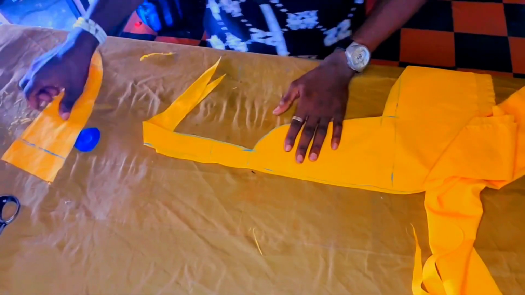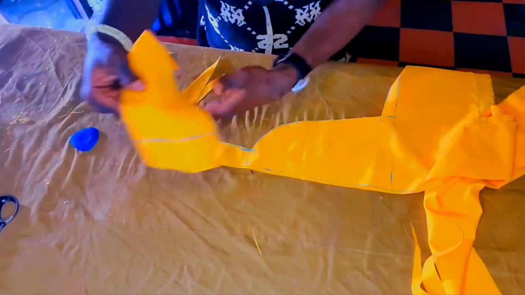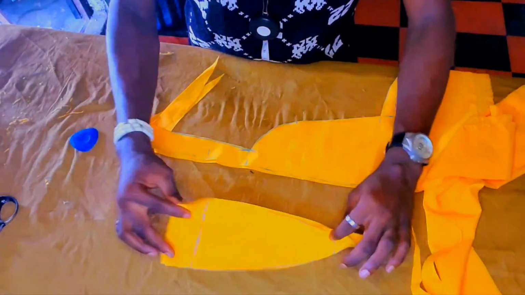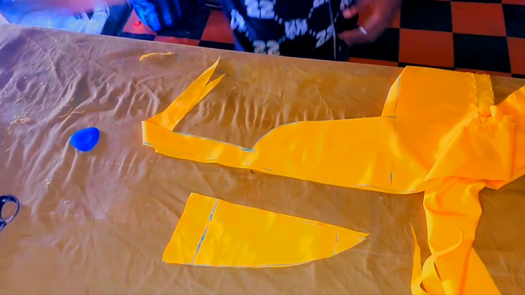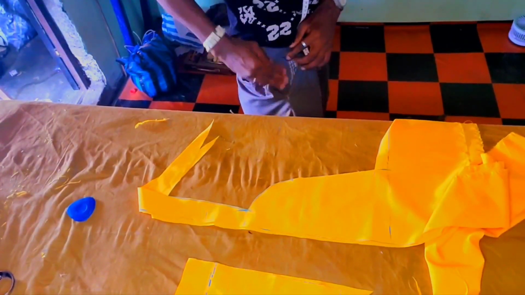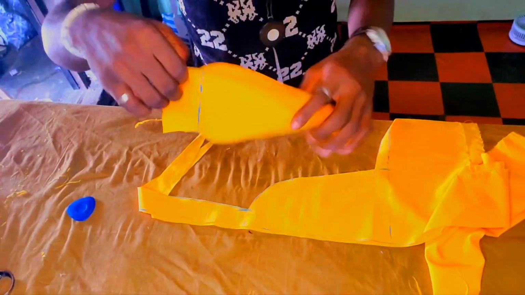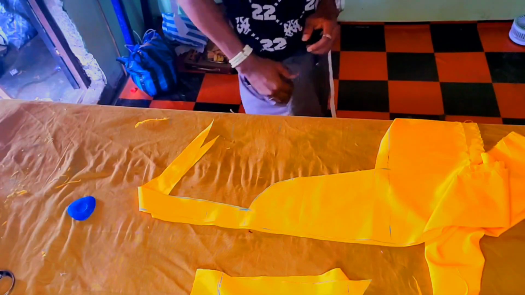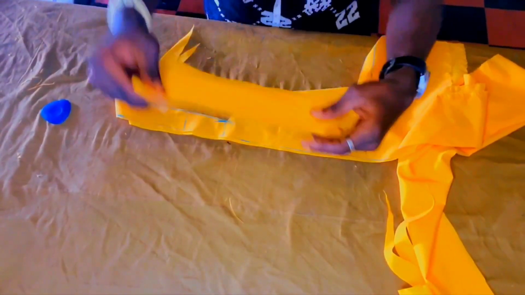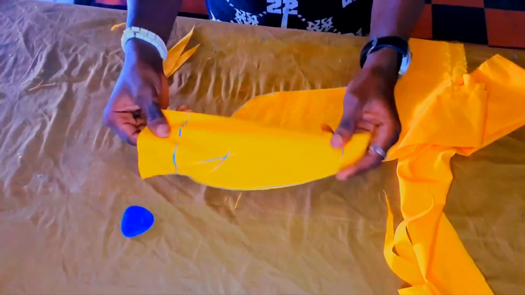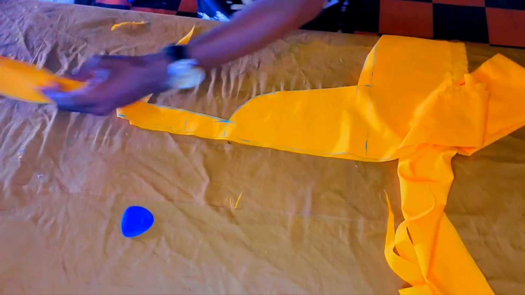All right, welcome back, friends. Now after cutting your front and your back panel, you will find this piece with this shape. Please don't throw it away. This will serve as your front pocket interfacing. Let me bring this up so you can see very well. Don't throw it away. So let's continue. You have to indicate the wrong side from the right side. So this is your front pocket interfacing.